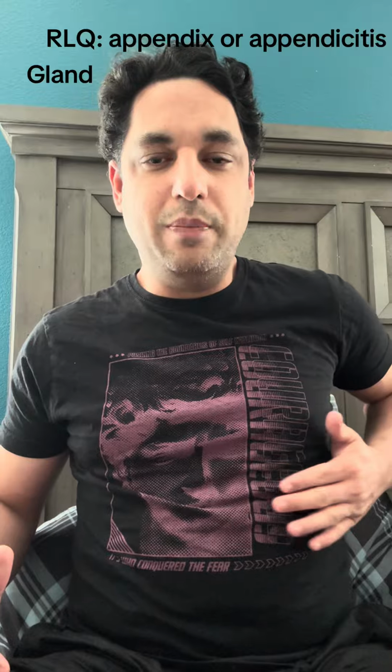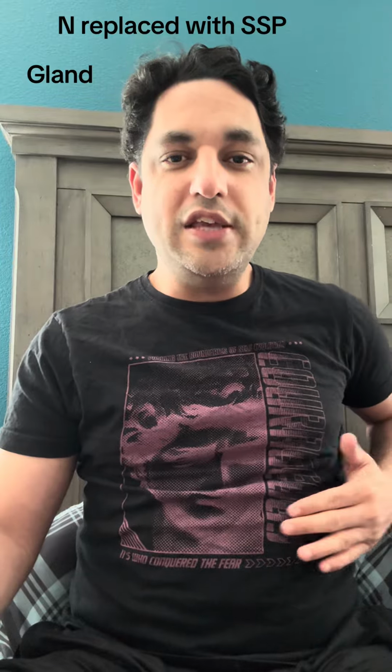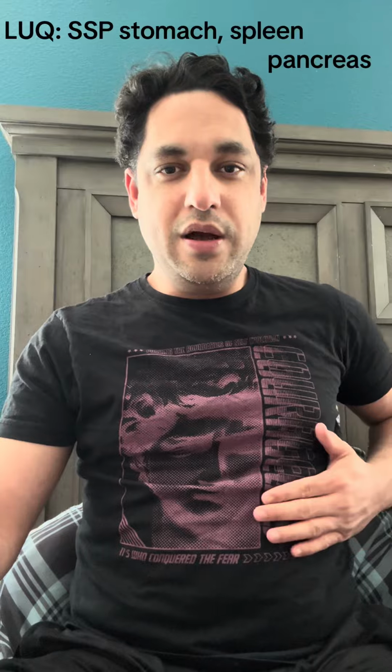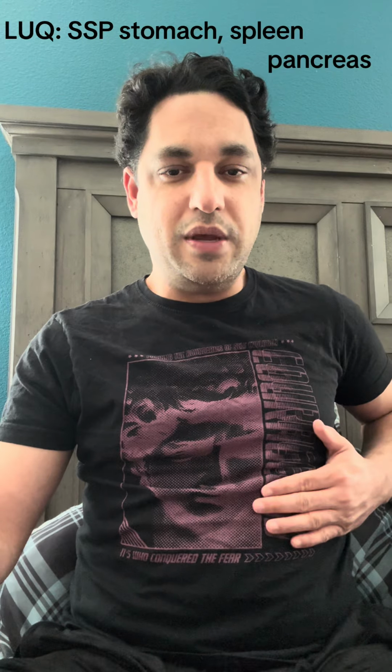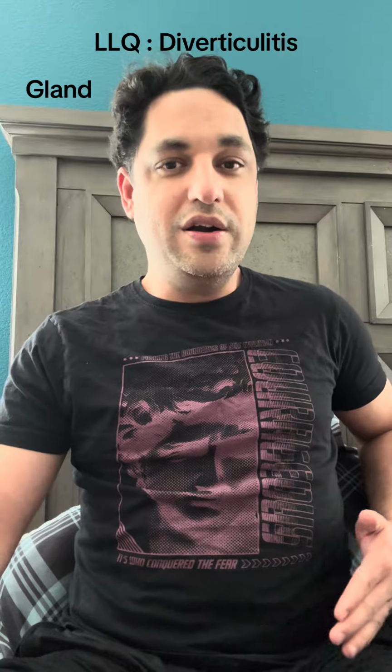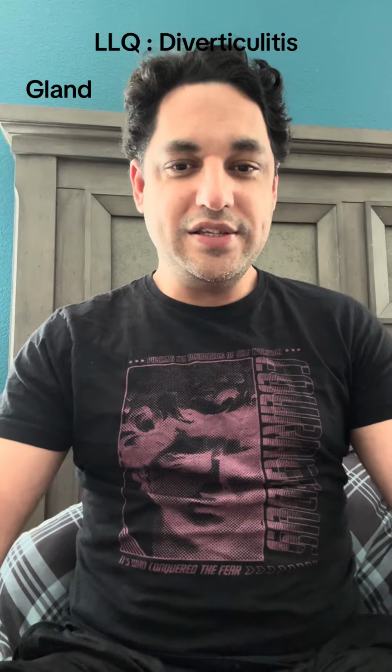And now we are moving to left upper quadrant. So GLA, instead of N, you have to remember these letters, SSP. Instead of N, you switch it to SSP. SSP means stomach, spleen, and pancreas pain. And left lower quadrant, that's the remaining D, right? GLAND. D means diverticulosis pain. Diverticular, right?